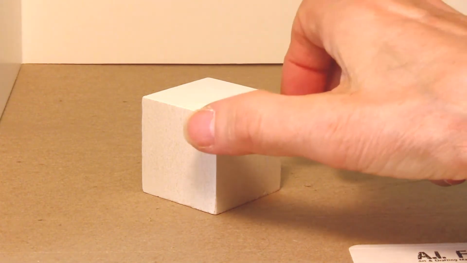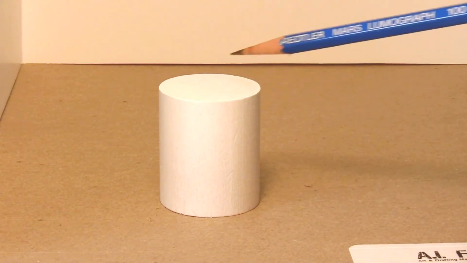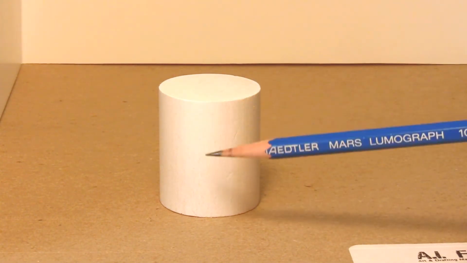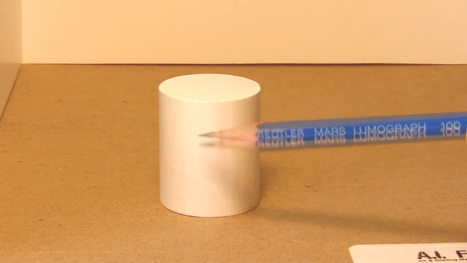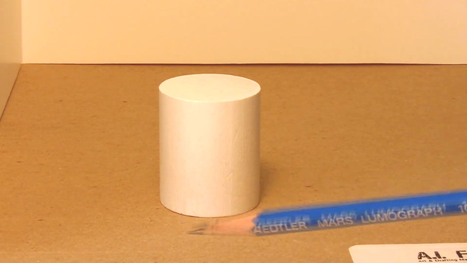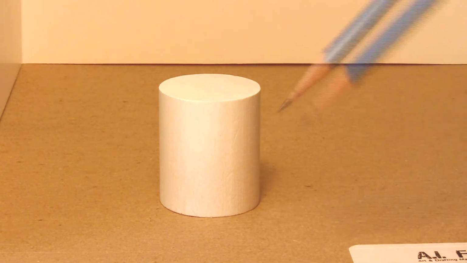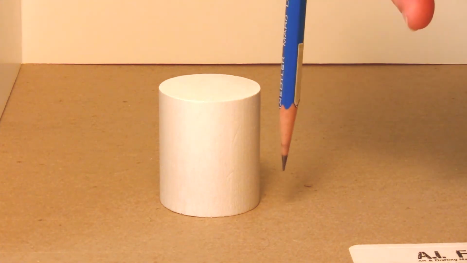Now I'm going to replace this with a cylinder. Again, you will notice that the highlight, the strongest light, is on the top, but then you also have a very light area off to the left-hand side, not right in the middle, and then it gradually, as the cylinder moves away from the light, you will get less light and therefore more shadow.